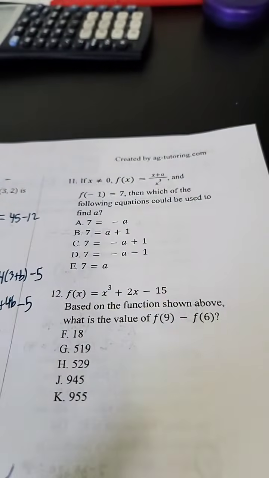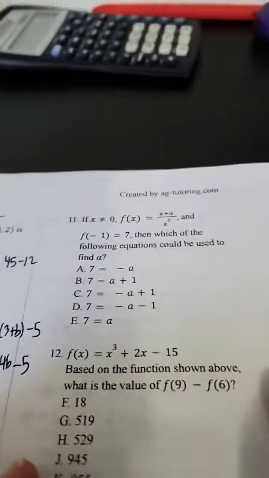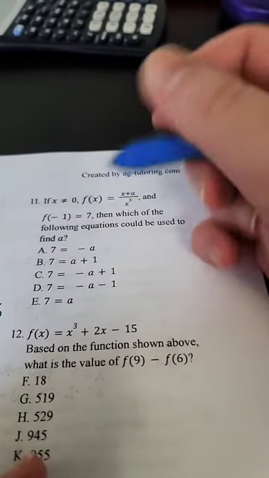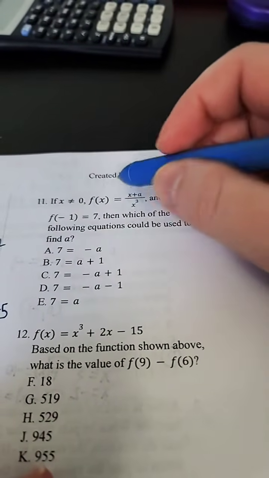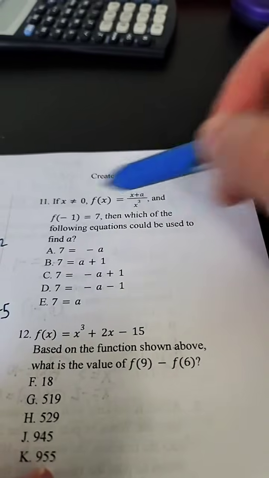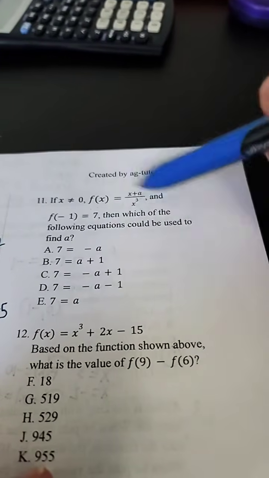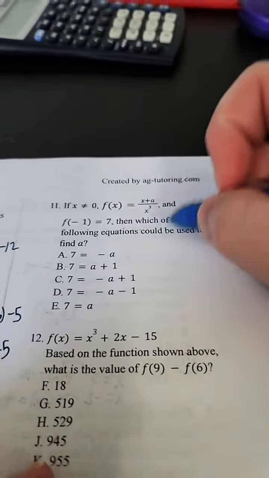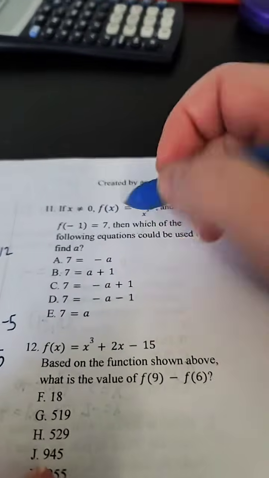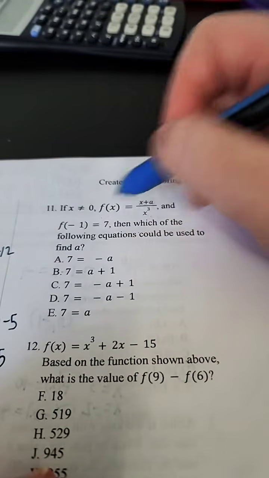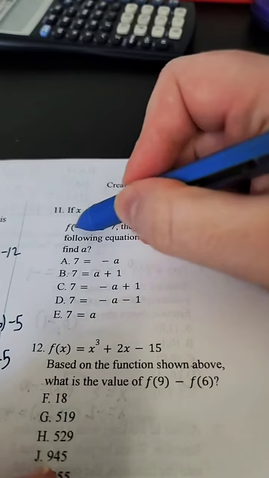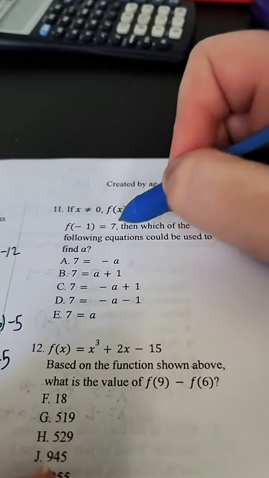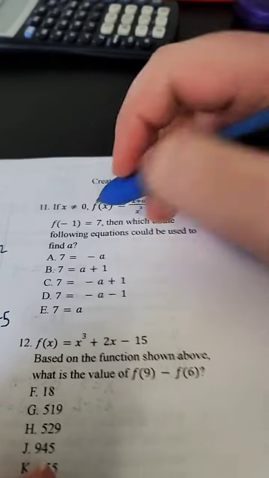So then let's go to this next one, number 11. It says that if x cannot equal 0 and f of x equals this, and f of negative 1 is equal to 7, then which of the following equations could be used to find a? So the negative 1 is replacing the x here, and then the whole thing is equal to 7. So the f of x is 7.